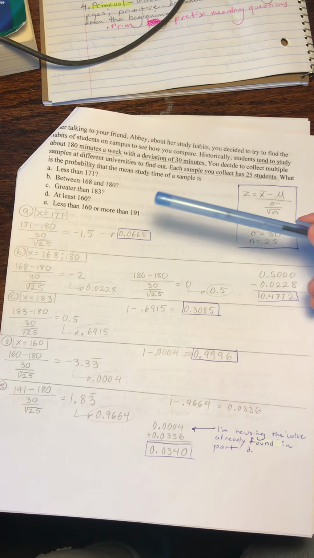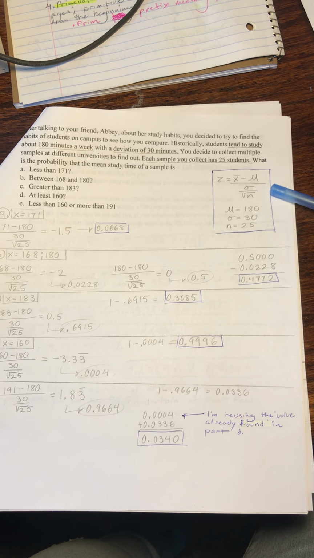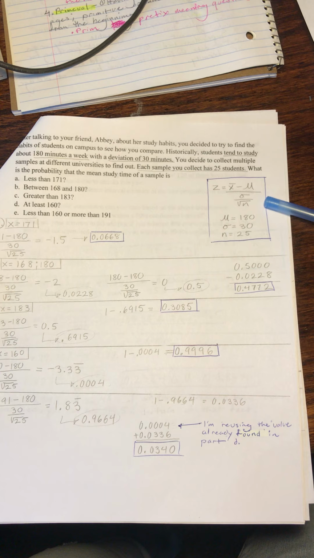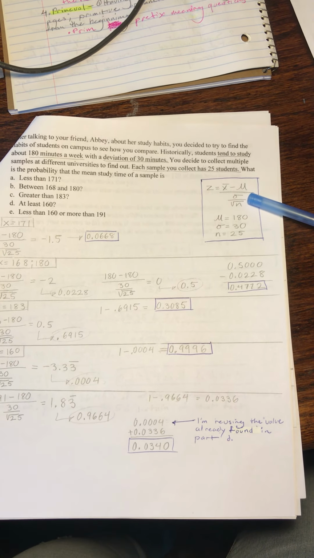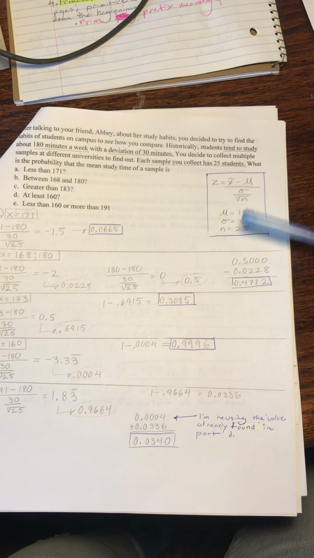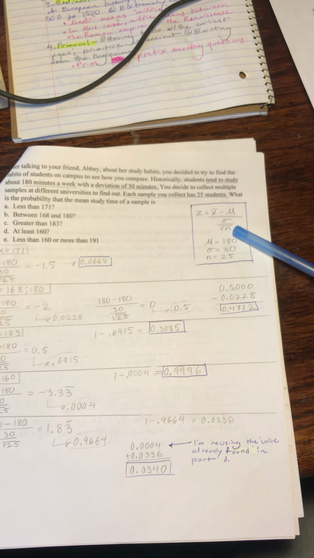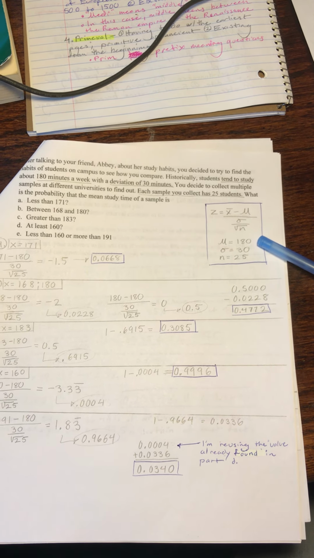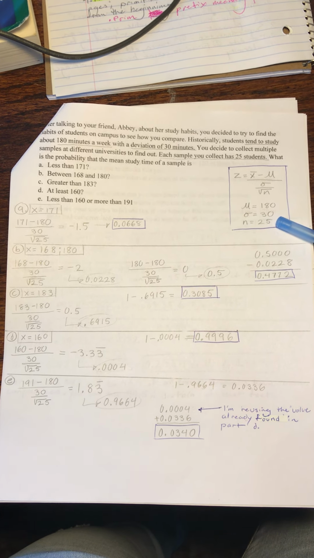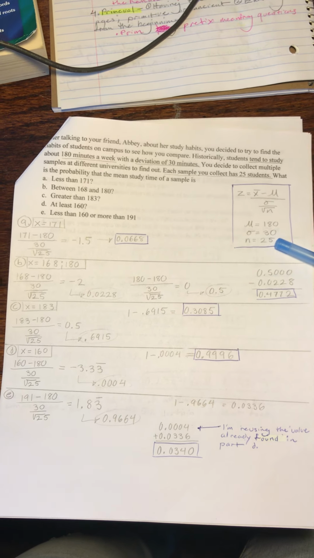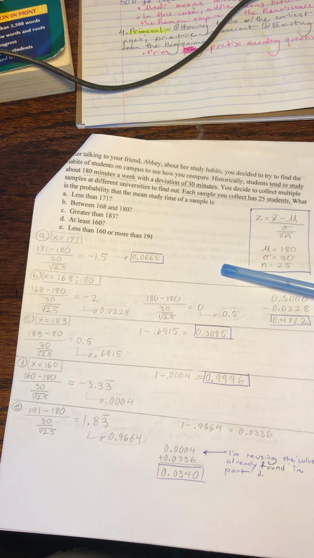And so for the first, before we solve, we need to establish our equation. We're going to be using this equation, z equals x minus mu over standard deviation divided by the square root of n. Given this information, we're able to identify most of it. So we know that mu is 180, standard deviation is 30, our sample is 25. And we are going to use this information to solve parts A through E.